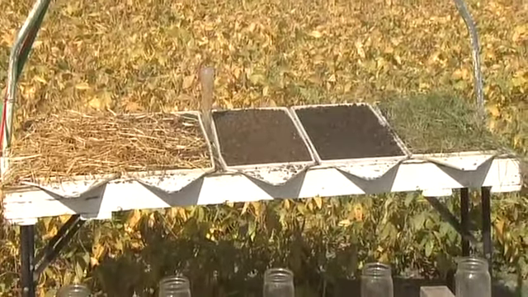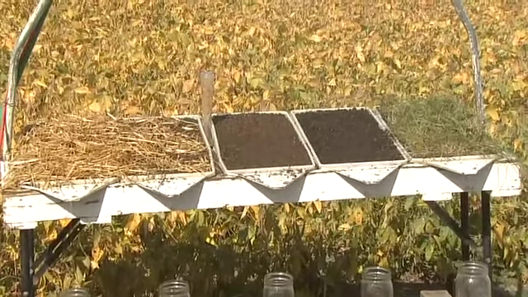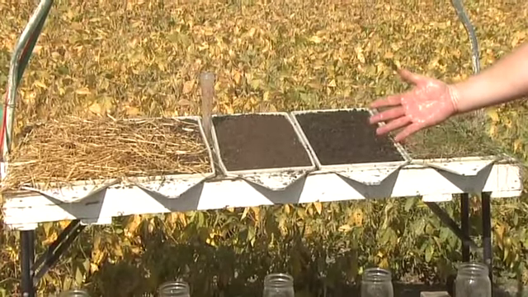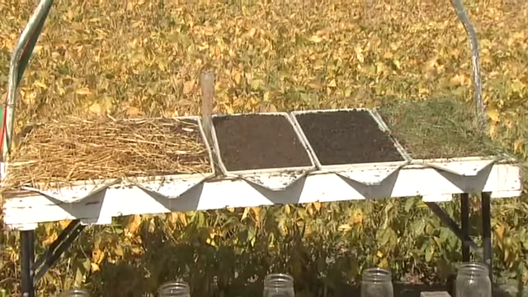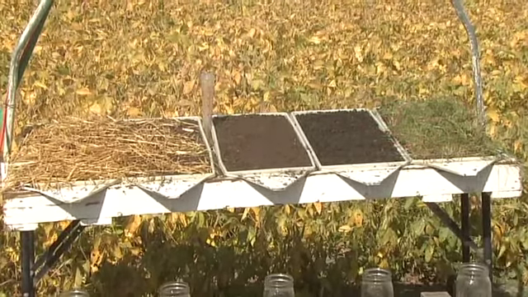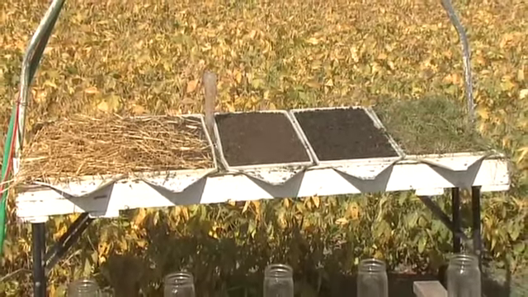Okay, we've started the rainstorm event now. As you can tell, the rain's coming down pretty fast here, but striking the soil surface, it's about as close to natural sized raindrops as you can get. This nozzle was selected for rainfall simulator research back in the early 60s. It's been used across the world for doing erosion demonstrations and research.